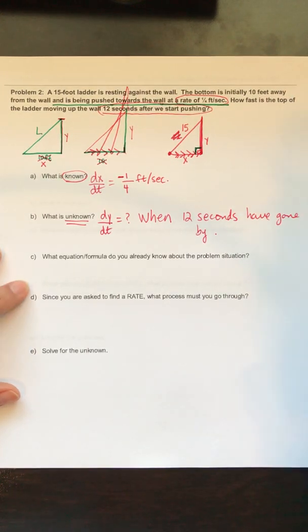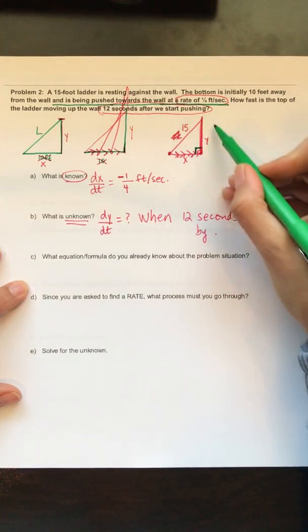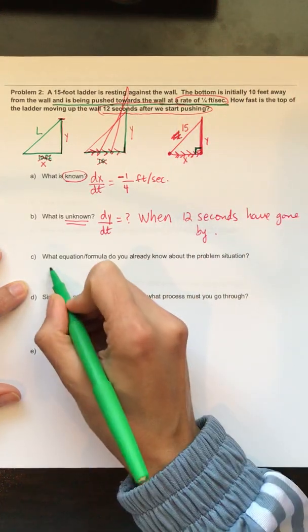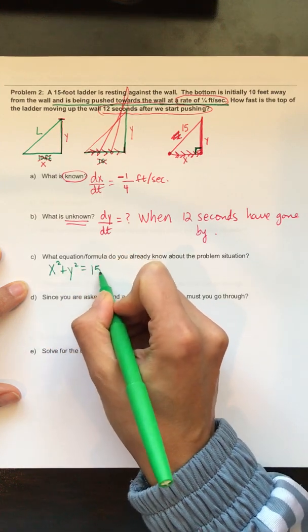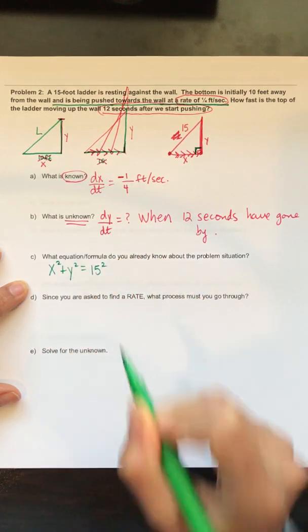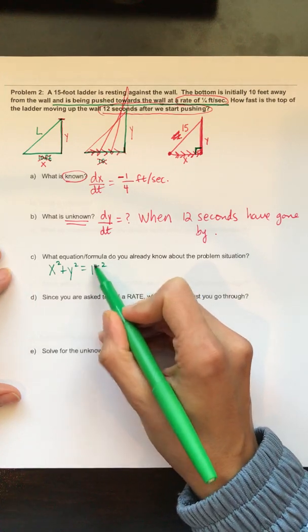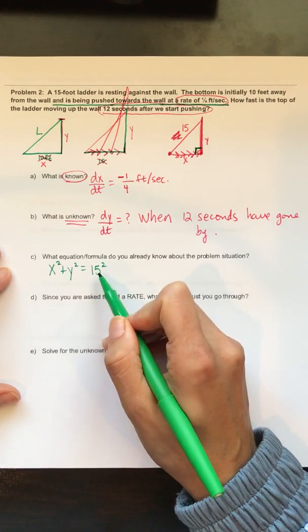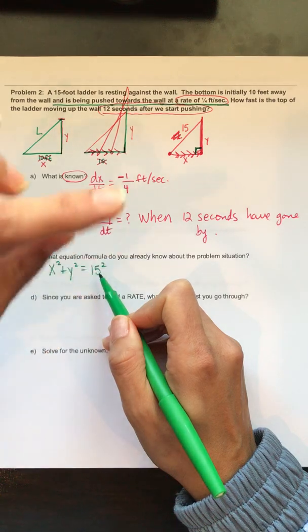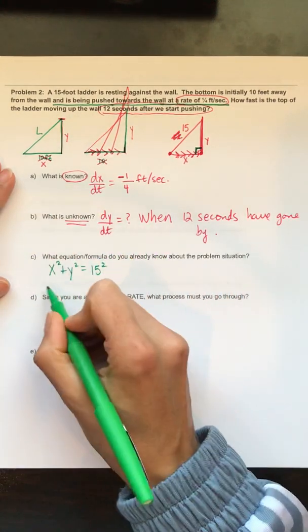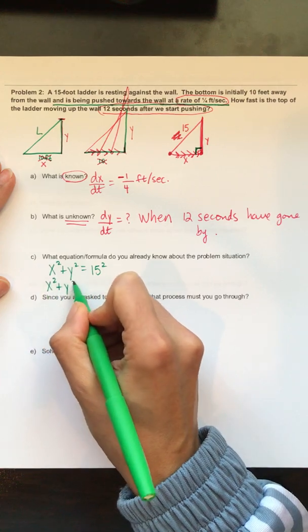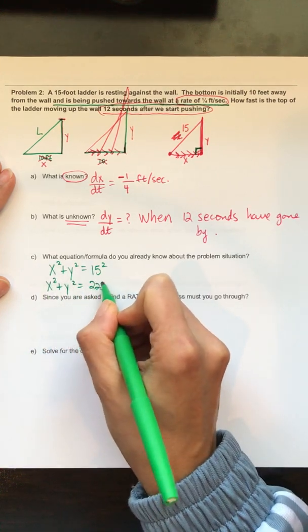Of course, the Pythagorean theorem. And so I'm going to use the Pythagorean theorem for this picture, and it's going to say x squared plus y squared equals 15 squared. And I don't have to call this L for ladder because it's not going to change. If you have a constant piece in your diagram, you can put in the number right there into the formula. So that's x squared plus y squared equals 15 squared, which is 225.